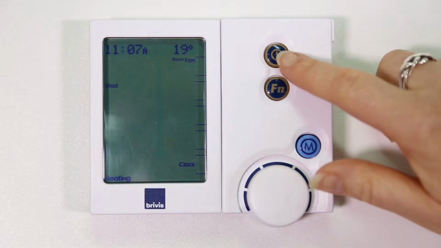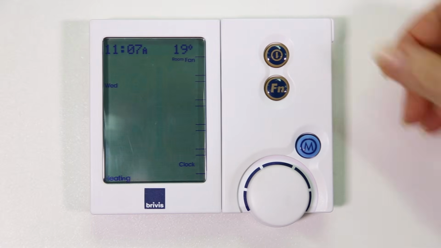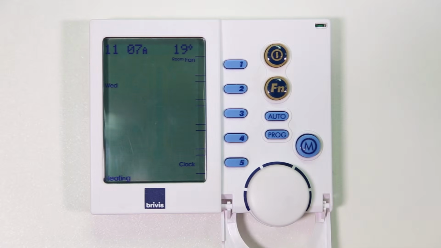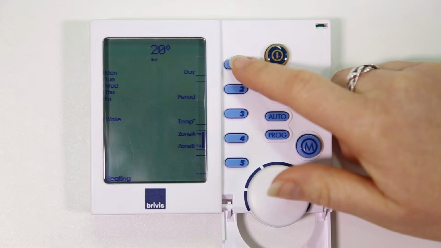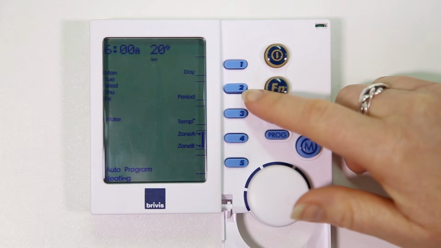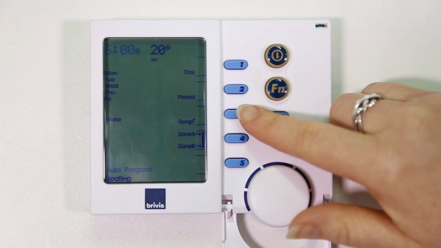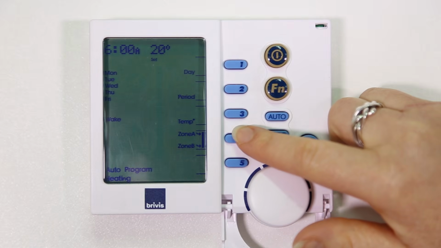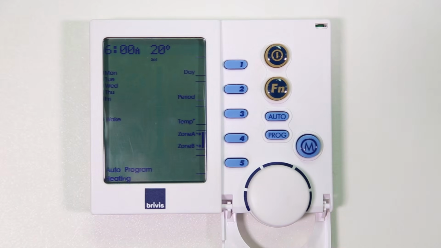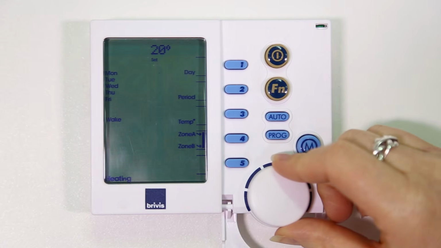Using the tab in the top right corner, lower the door to reveal the buttons. The program key enables you to enter the program to change the settings. The buttons we'll be using are 1, 2, 3, 4 and 5. 1 alters the day. 2 alters the period of the day. 3 alters both the time and temperature for each period. 4 and 5 turn the zones on and off if you have a zone system. And the rotary dial is used to change the time and temperature.